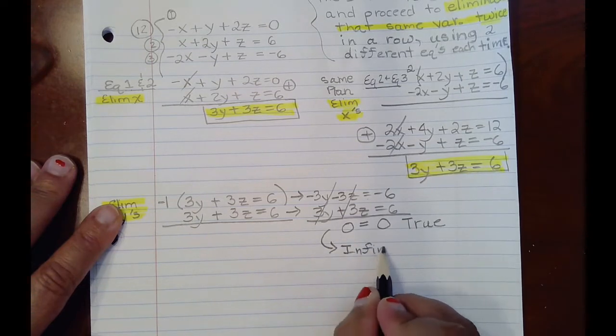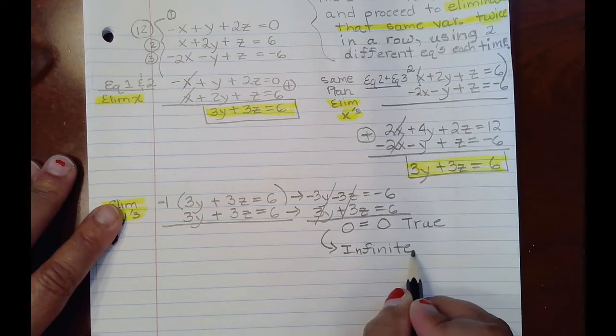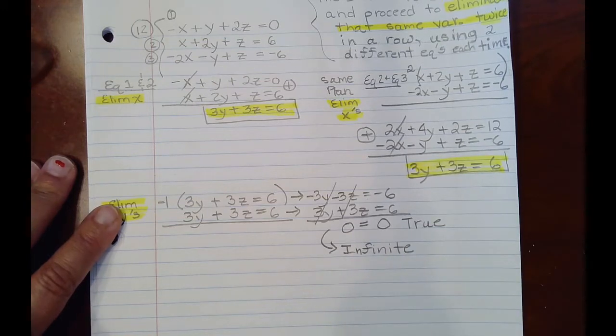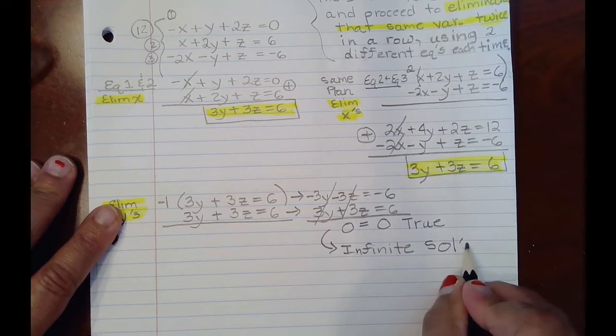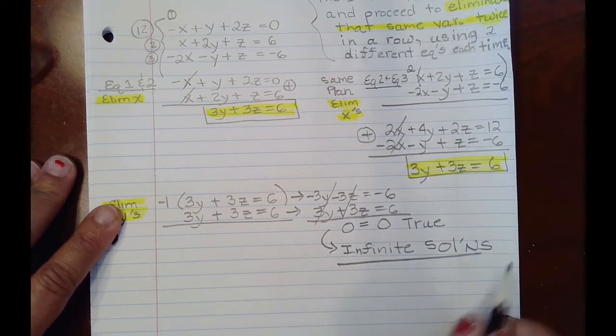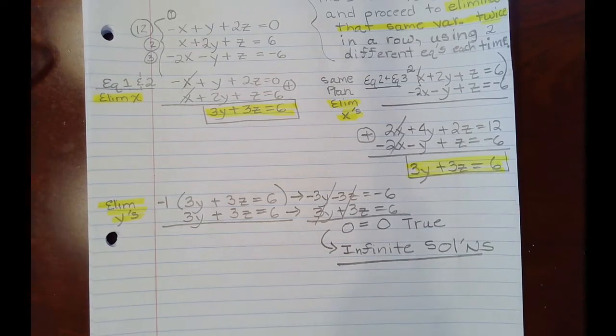If you have infinite solutions, you're going to have to know how to represent the answer, how to talk about the equations with respect to infinite solutions. You can't just stop right here. Okay? I repeat, you cannot stop here. You need to get the equations in a way that implies infinite solutions. So let's talk about that.